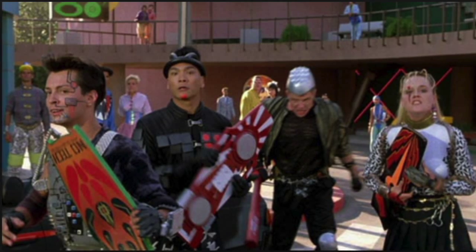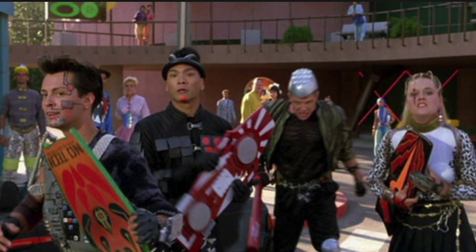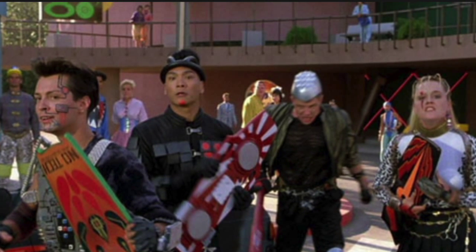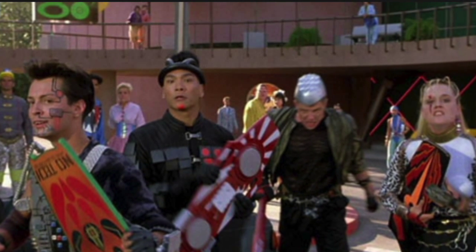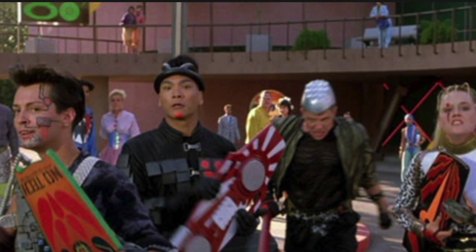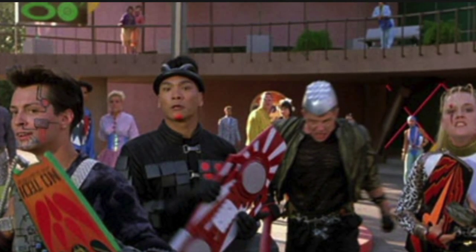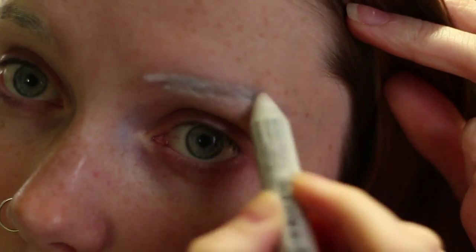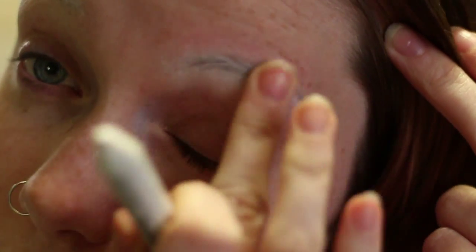So in case you weren't sure who I was talking about, these are the 4 first people Marty McFly interacts with in the future, and I'm going to be starting out with Leslie Spike O'Malley, which is the blonde girl on the right side. Just going to take my white jumbo pencil and use it to somewhat block out my brows. She still has brows, but they're not perfectly defined.